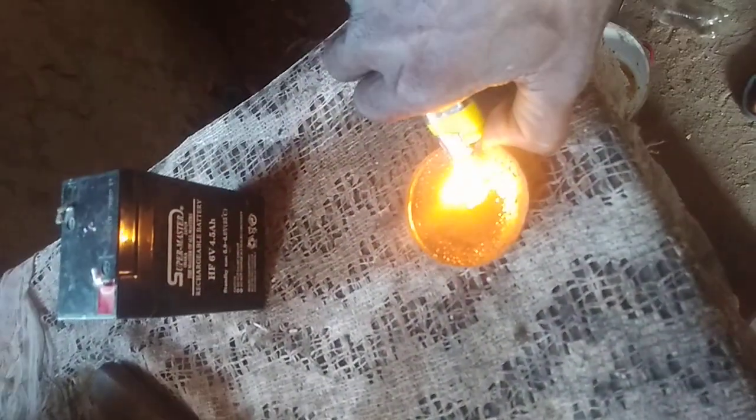Alright, so this is most likely not petrol. Let me throw it away and get another sample. This is another sample. Just going to test it.